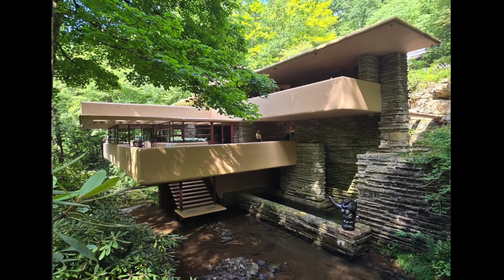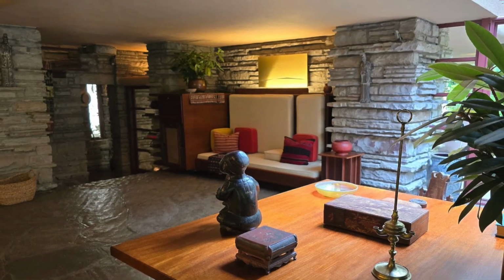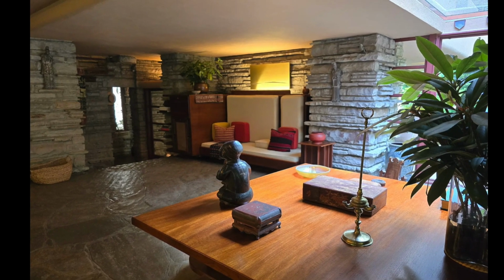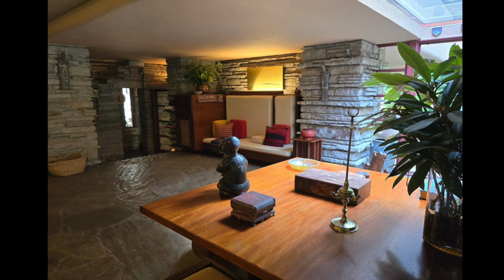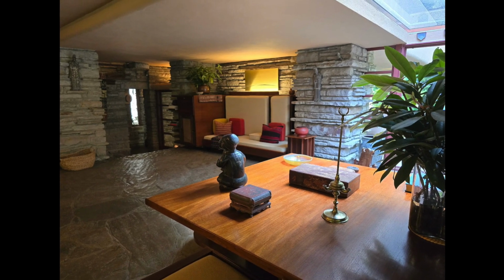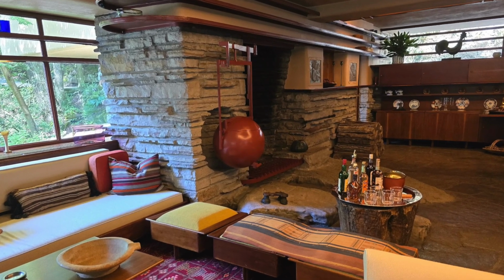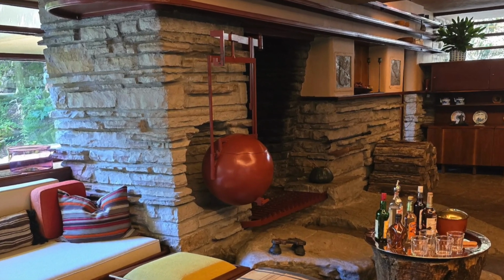Wright does not flinch from extending exterior materials to the interior, something the International Style would never consider. Stone floors are integrated with actual rock outcroppings found on site. A walk-in fireplace anchors the space and emphasizes the hearth as the center of domesticity.